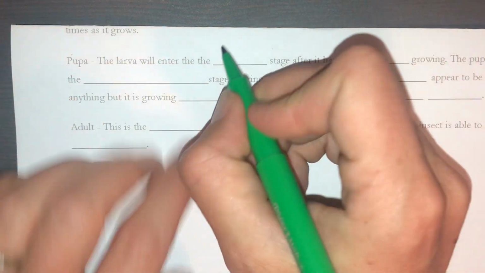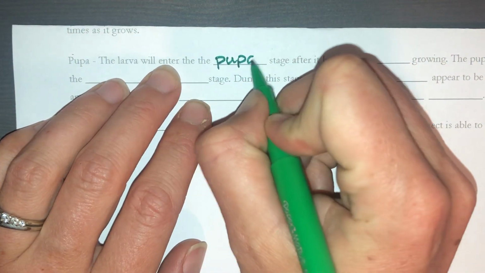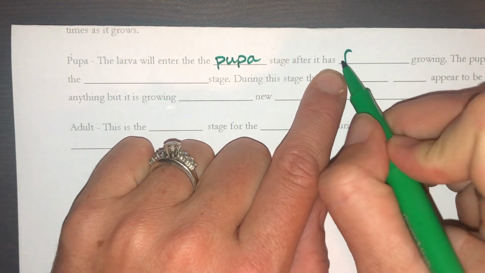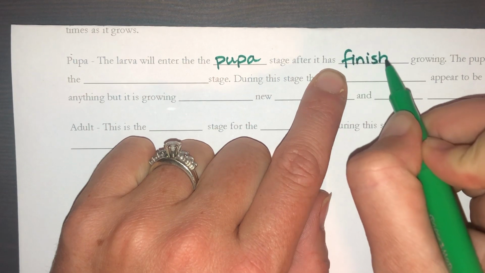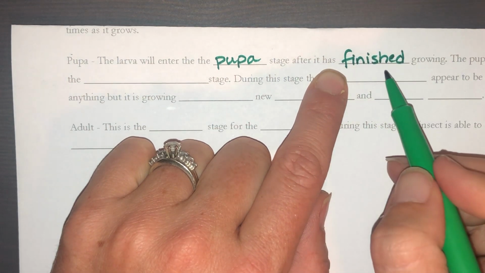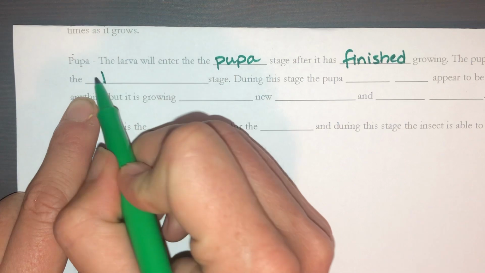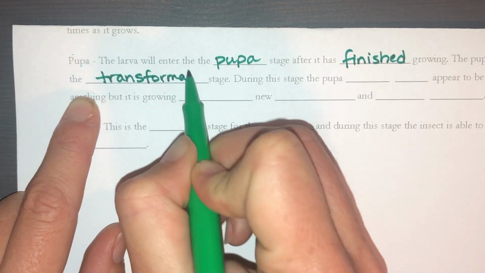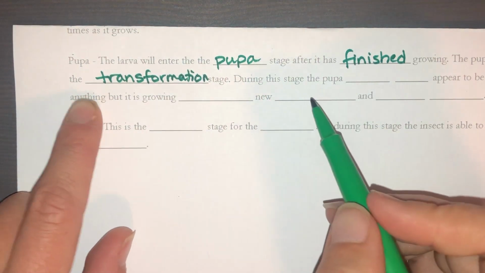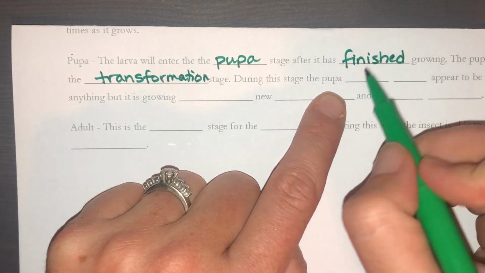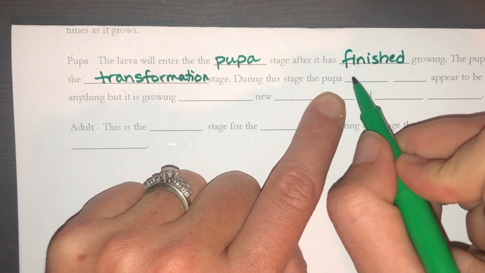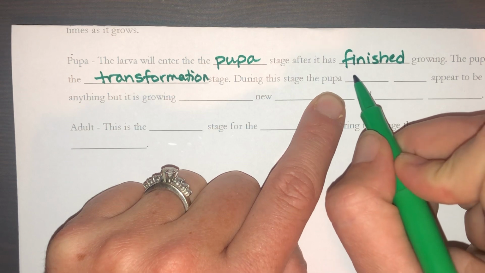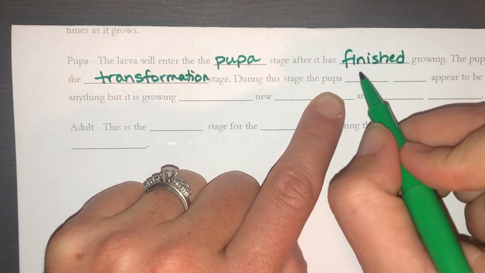The larva will enter the pupa stage after it has finished growing. And that's because the pupa is the transformation stage. So you probably know enough about studying butterflies in the past to know that the pupa is going to wait to make a cocoon or a chrysalis, depending on what kind of species it is.